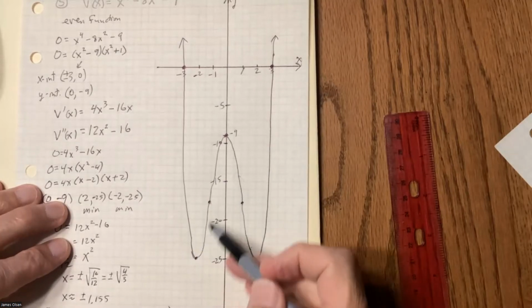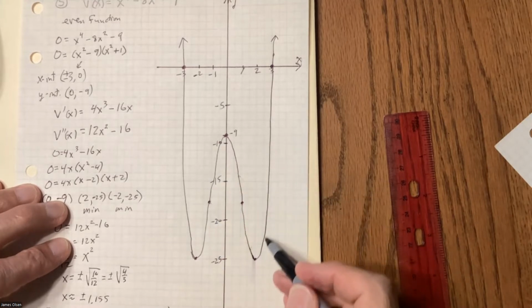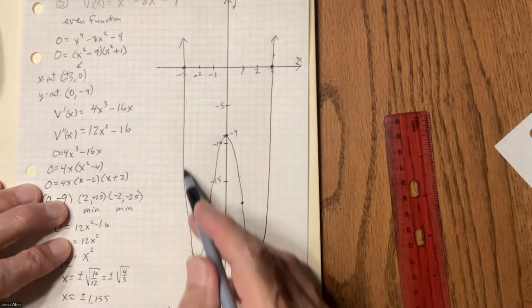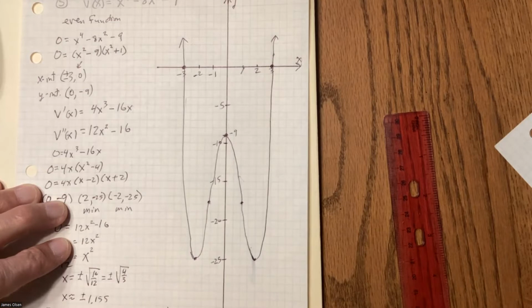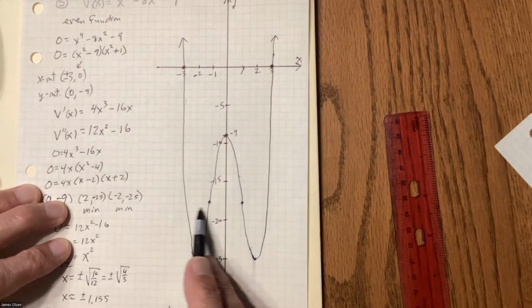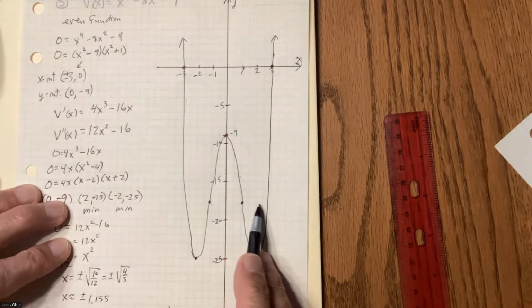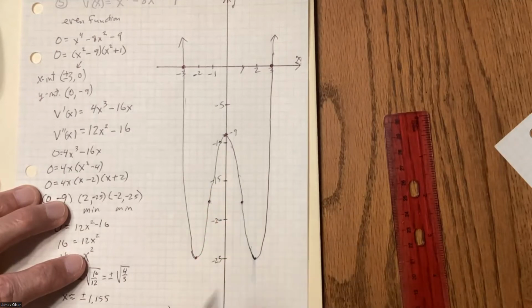It's increasing here where we have a positive derivative, and over here where we have a positive derivative. It's decreasing here where we have a negative derivative, and here where we have a negative derivative. It's concave up here in this region to the left of this. It's concave up to the right of this, and it's concave down here.